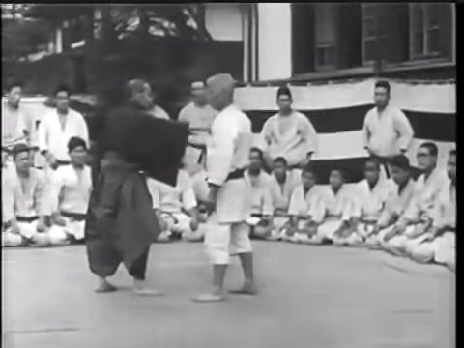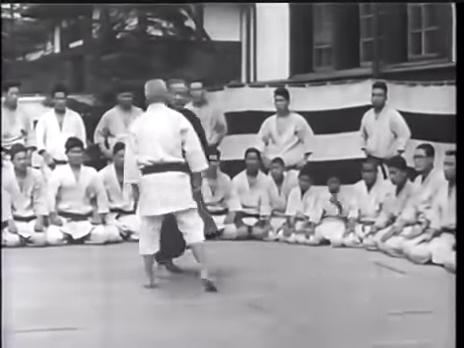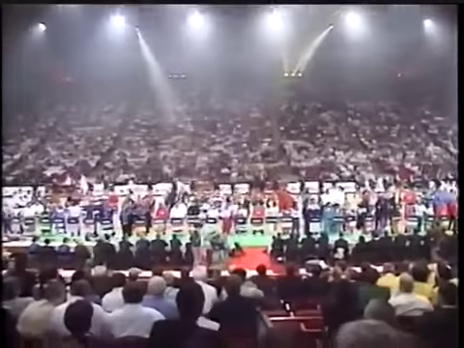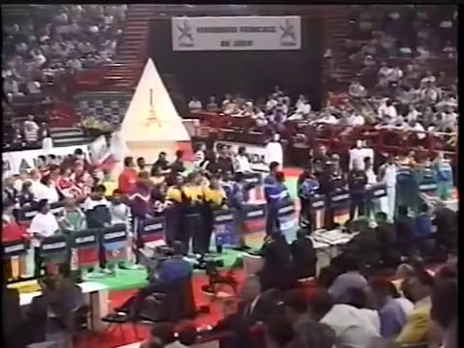Judo, which Professor Kano promoted with all his might for half a century, gradually became more and more popular around the world, and has now achieved recognition as an Olympic event. Judo is now practiced in 178 countries throughout the world.